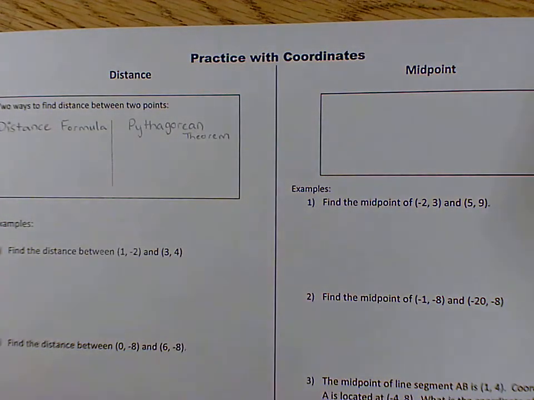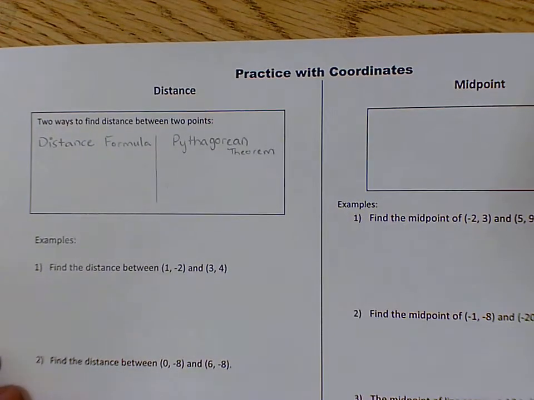Today we're going to learn two different things. We're going to learn how to find the distance between 2 points, and then we're also going to learn how to find the midpoint between 2 points. Okay, so we're going to start with distance.